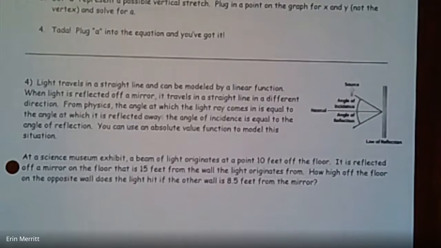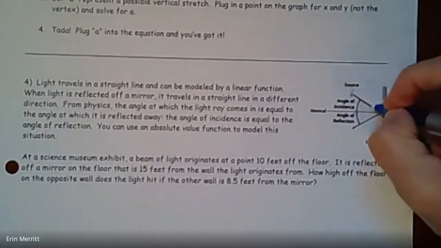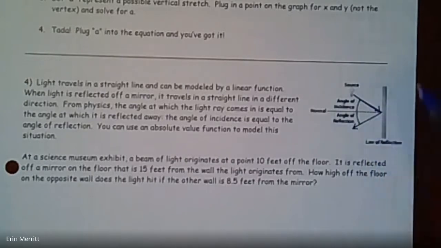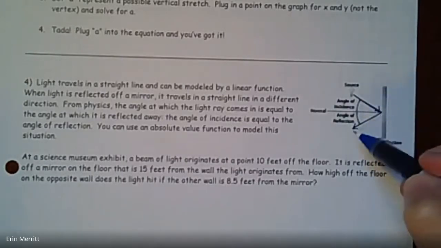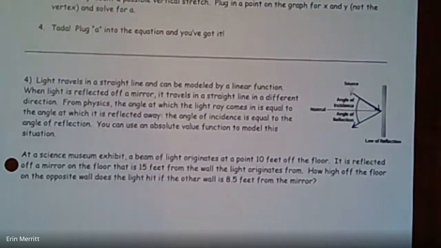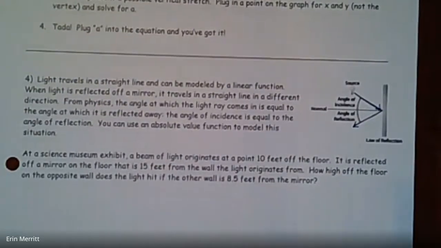So this first one says, that light travels in a straight line and can be modeled by a linear function. And then when it's reflected off a mirror, it travels in a straight line in a different direction. So you might have done stuff like this in like your science classes back in the day, even when you were littler. So the angle of incidence, angle of reflection, those terms might be familiar to you, but that's the idea, that that angle stays the same coming in, coming out. So that's how you can start to see like a little V shape. Even though it's sideways, you can see where the absolute value would come in here.